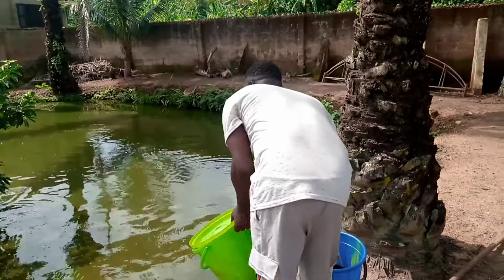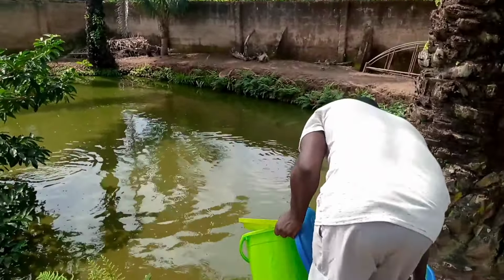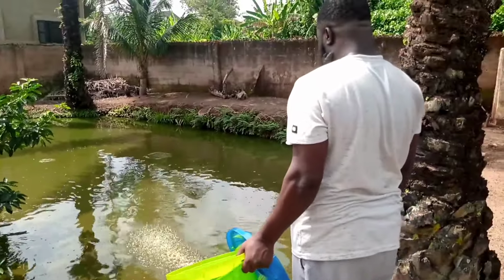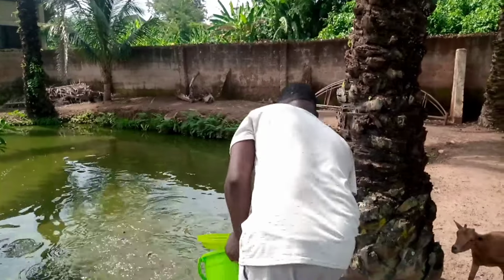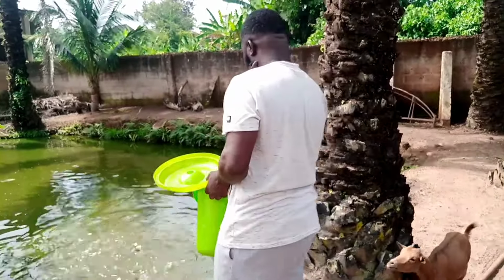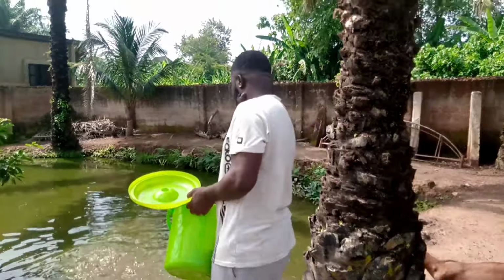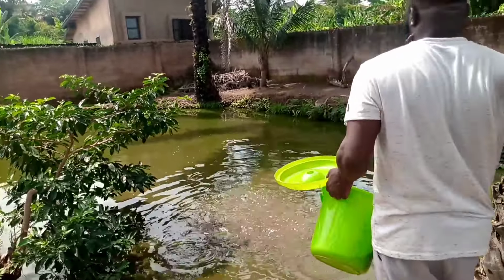Here I have a mixed breed. I have the tilapia, I have the catfish, the G.O.A, and you can see there's some white fish there. Then I have the tilapia.